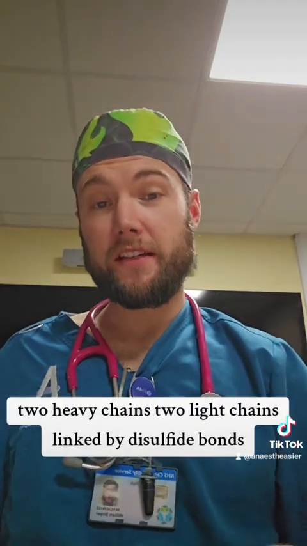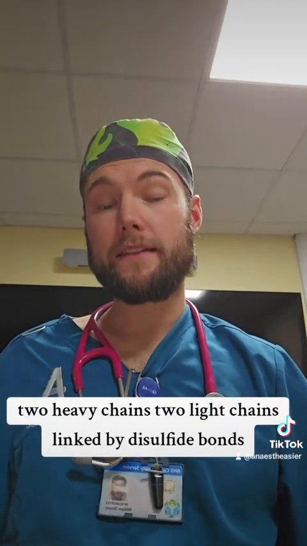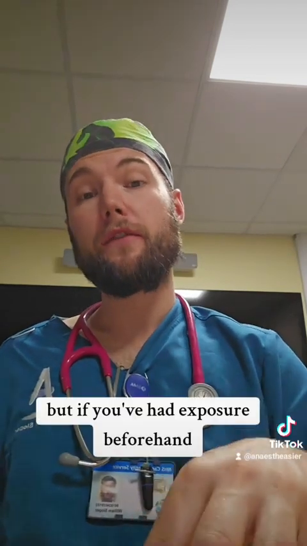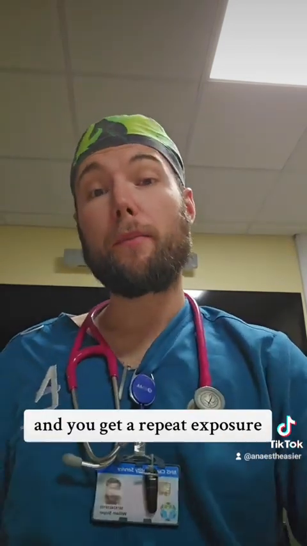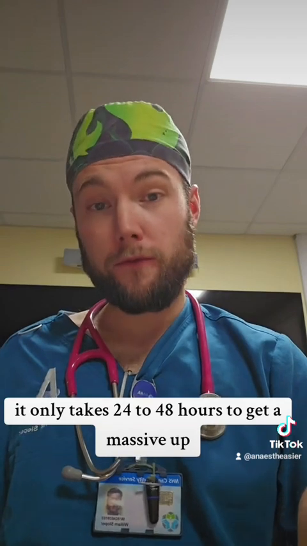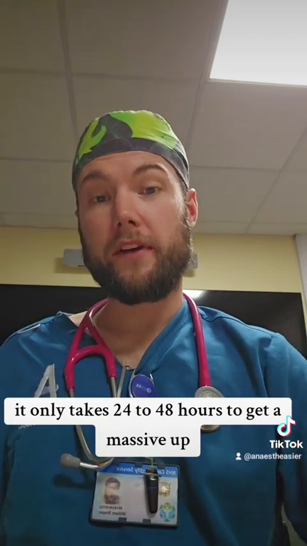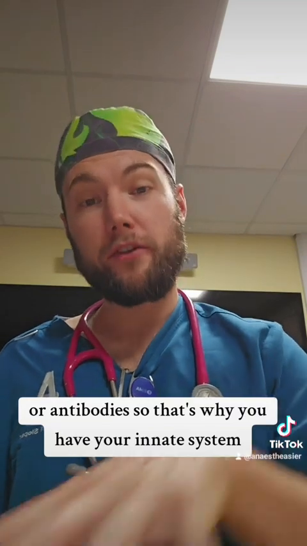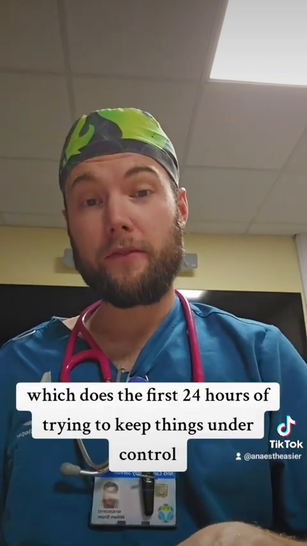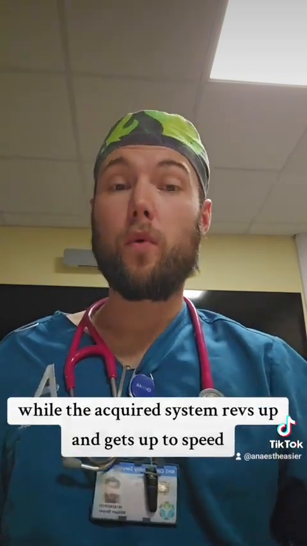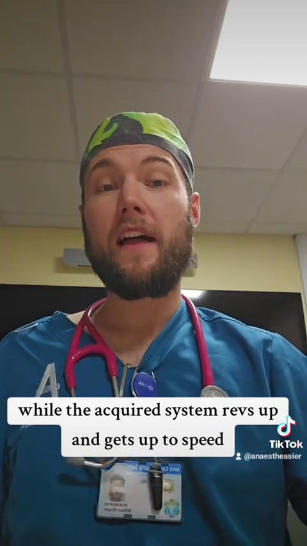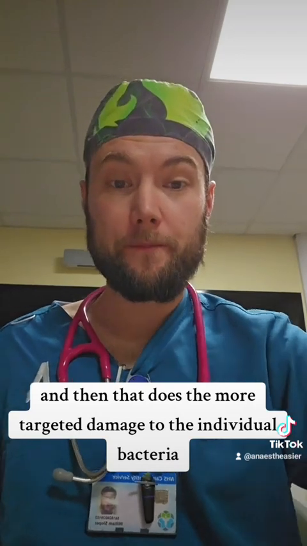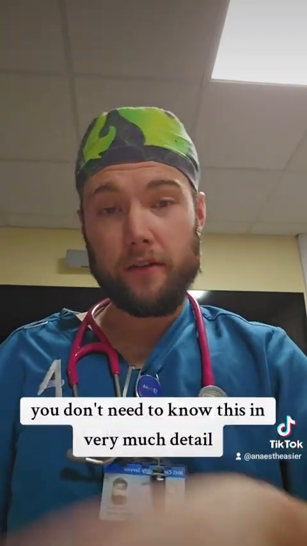So on first presentation, it can take 5 or more days to produce meaningful amounts of antibody against a pathogen. But if you've had exposure beforehand and you get a repeat exposure, it only takes 24 to 48 hours to get a massive upregulation of production of the necessary immunoglobulins, or antibodies. So that's why you have your innate system, which does the first 24 hours of trying to keep things under control, while the acquired system revs up and gets up to speed, and then that does the more targeted damage to the individual bacteria.